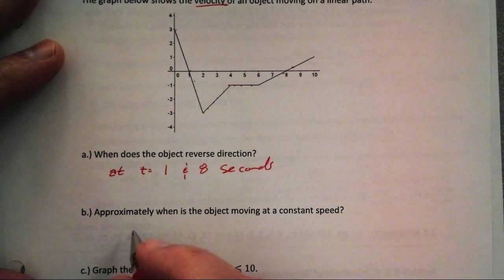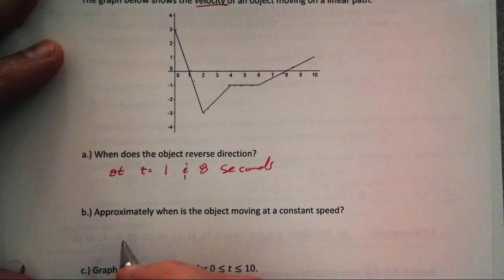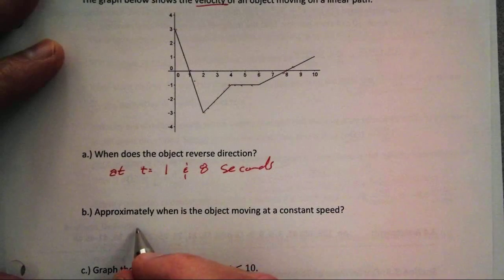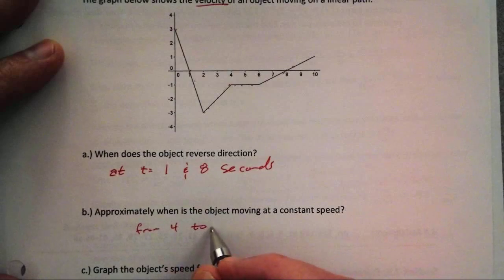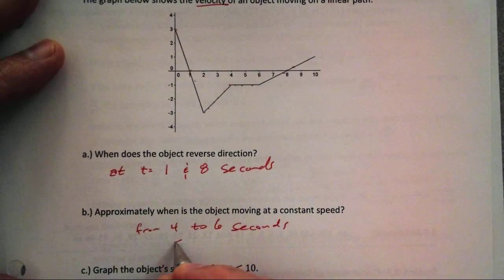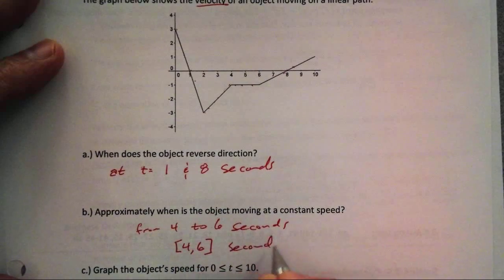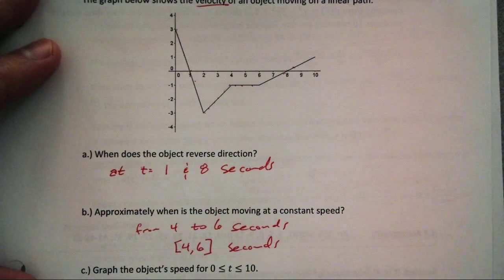It looks like approximately when is the object moving at a constant speed for time equals, or let's say if it's in seconds, from 4 to 6 seconds. You could say from 4 to 6 seconds if we're dealing in seconds here. Again, you're typically going to be given a unit to discuss.